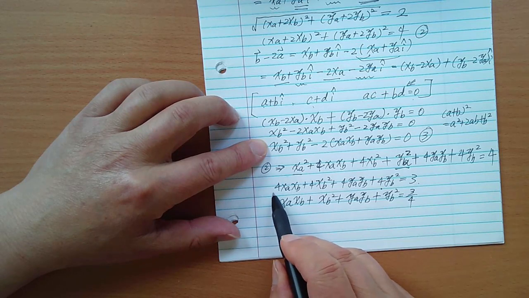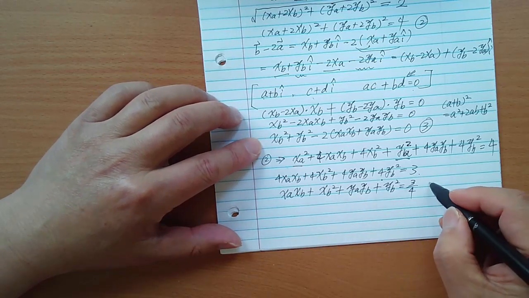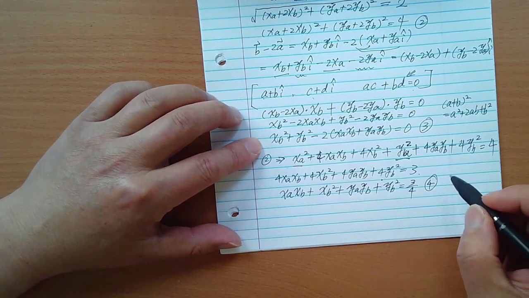The way I did it is I divided by 4 on both sides. So this is our 4.